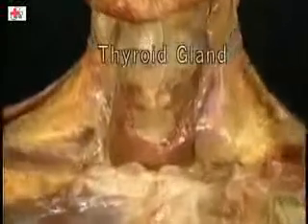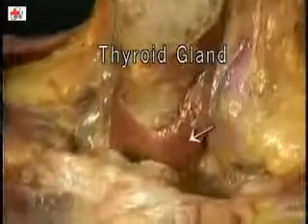Next, we'll add the thyroid gland to the picture. Here it is. This is the left lobe of the thyroid gland. This is the right lobe. The 2 lobes are connected across the midline by the isthmus. The top of each lobe of the thyroid gland is level with the lower border of the thyroid cartilage. The top of the isthmus is about level with the 3rd ring of the trachea.